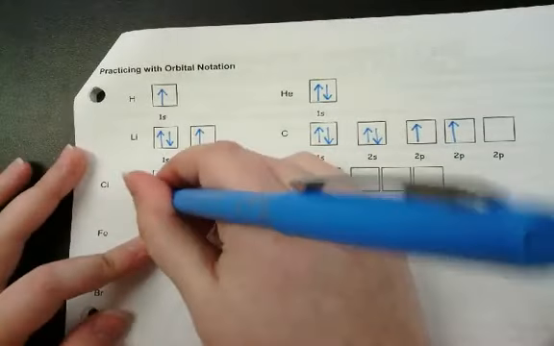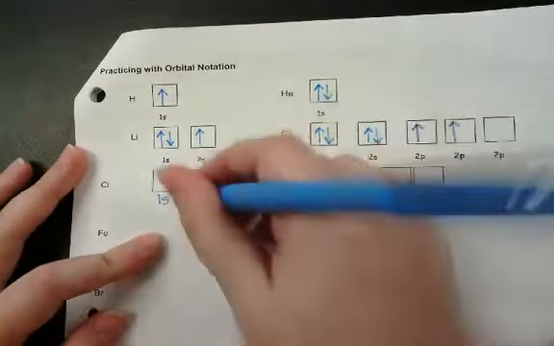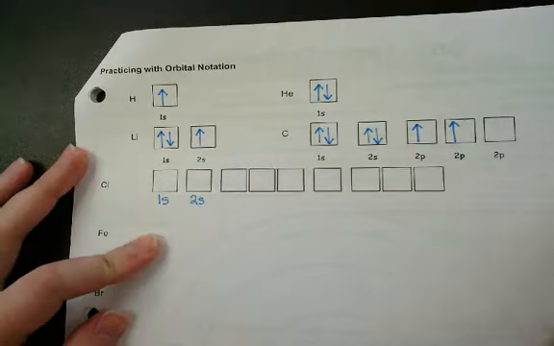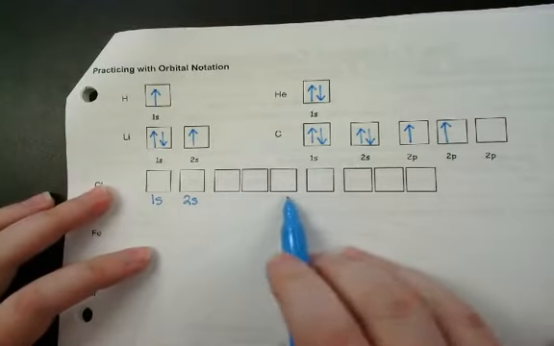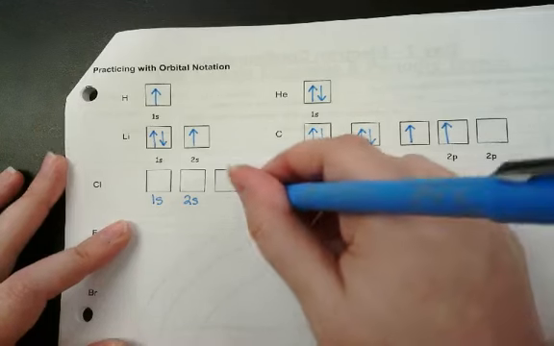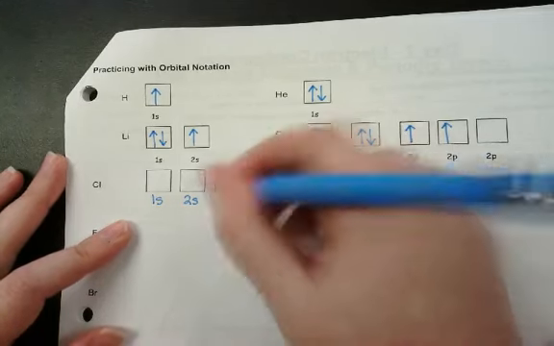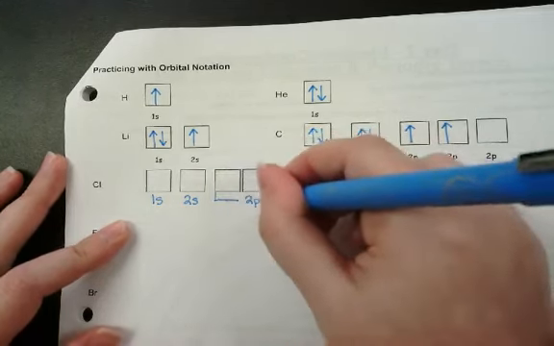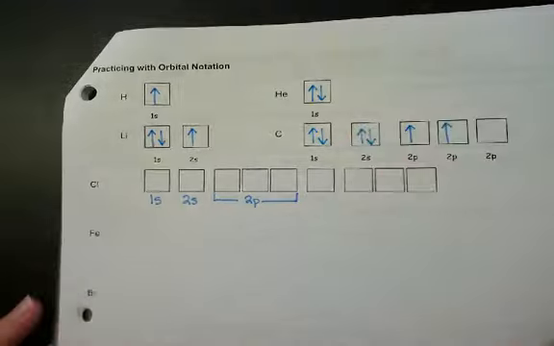So we start with 1s always. Then we go to 2s. And after 2s is 2p. 2p has 3 orbitals, which means all of these are going to be 2p. You can either individually label these as 2p, or what I'm going to do is say 2p, and then say all 3 of these are 2p.